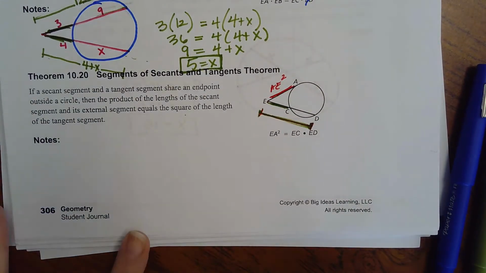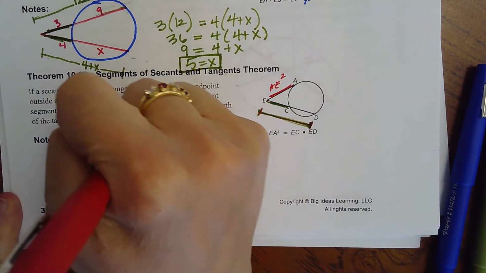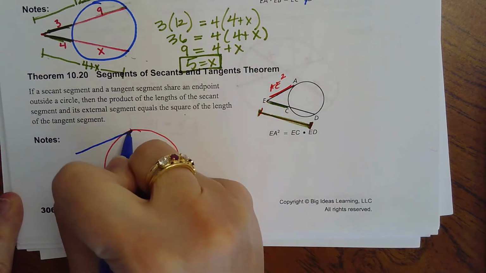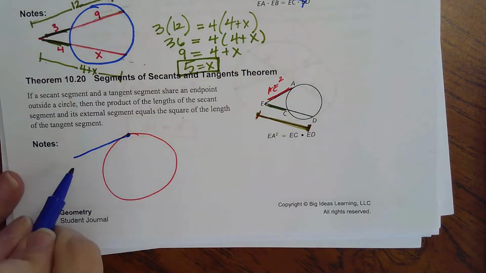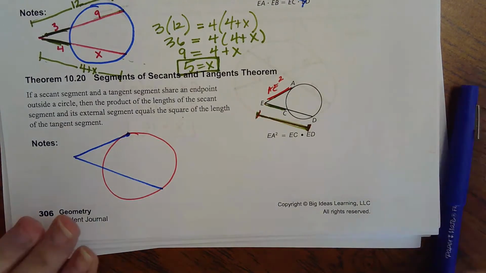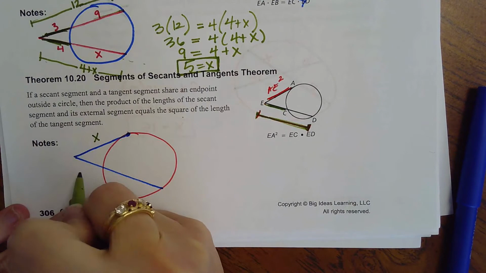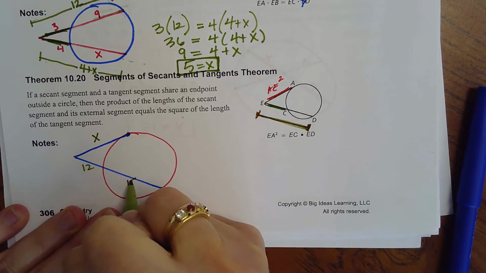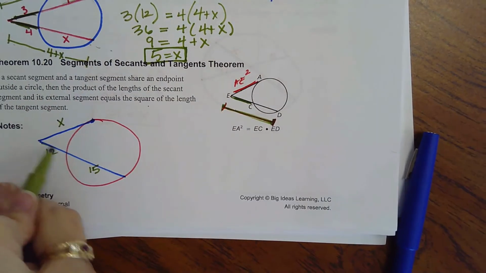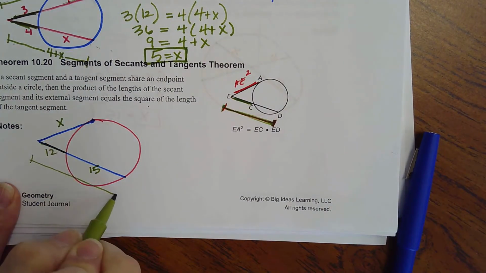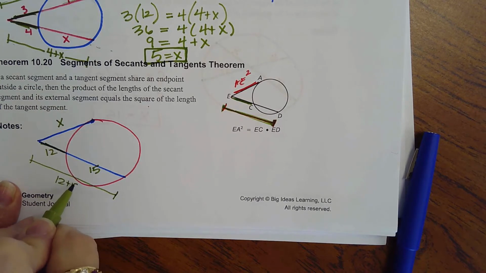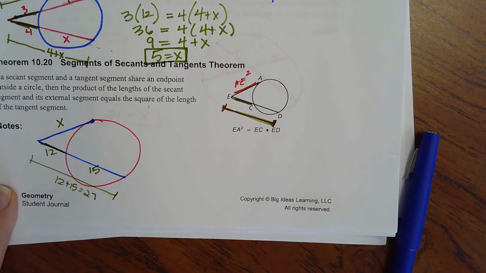Okay, let me show you what that looks like, because again, that one's kind of a weird one. So we have a tangent segment, so again, it hits the circle in one spot, and then we have a secant segment, so it hits it in two spots. So let's say I have this, we'll call this x, we'll call this piece 12, we'll call this piece 15. So what we know about this relationship, we know that 12 times this whole thing, so 12 plus 15 is what? 27, okay?